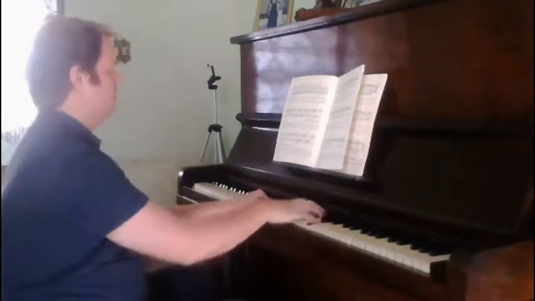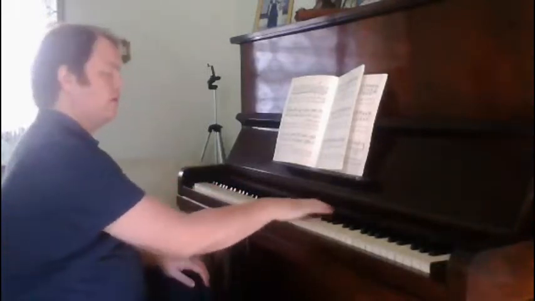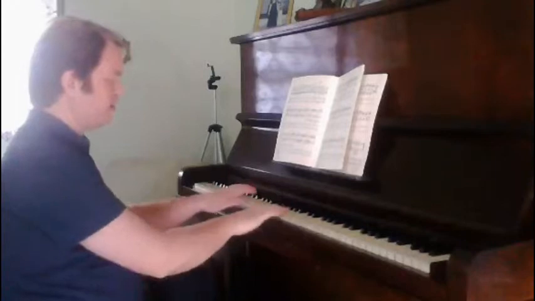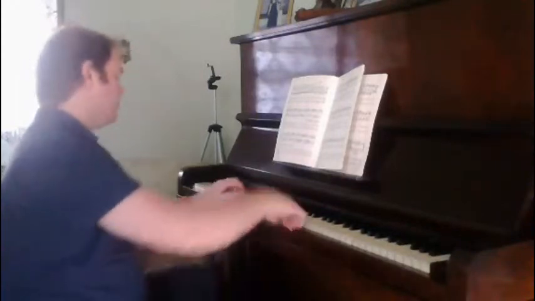So I love this because you've got this melody, of course, and voices in the right and left hand, which really complement it as well.